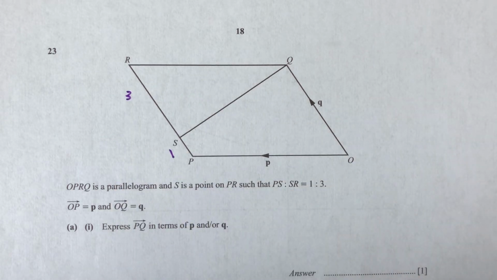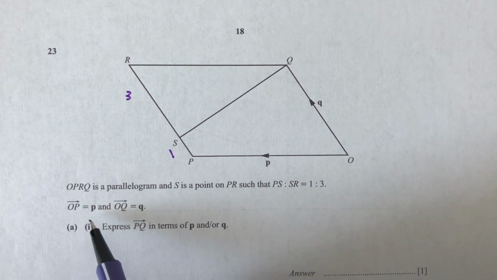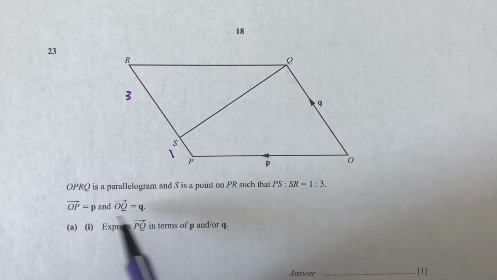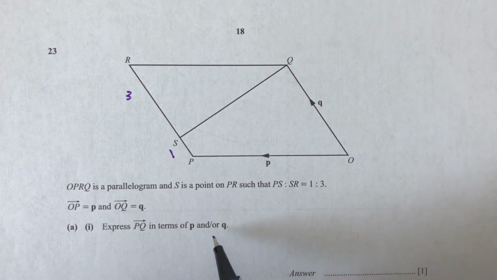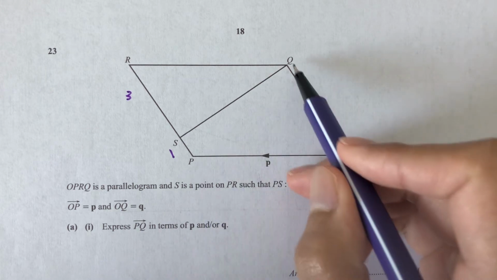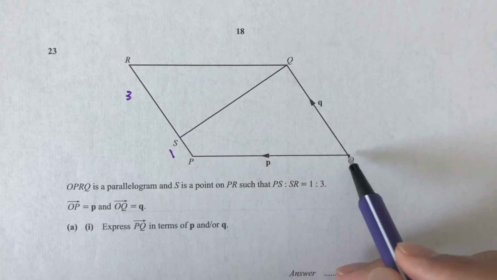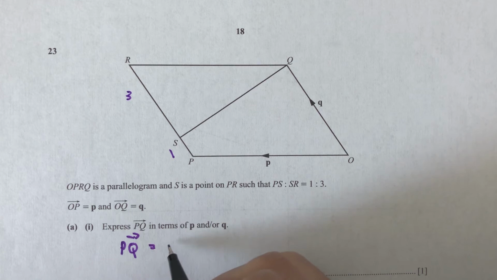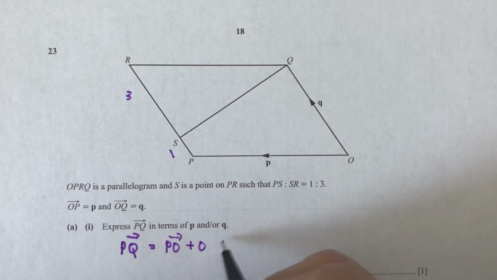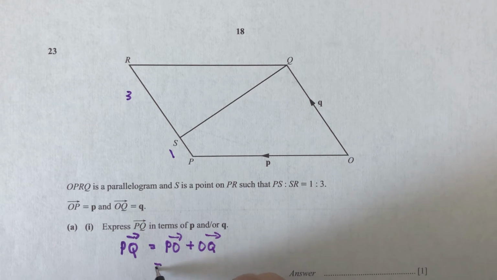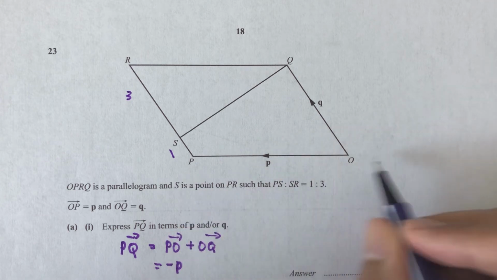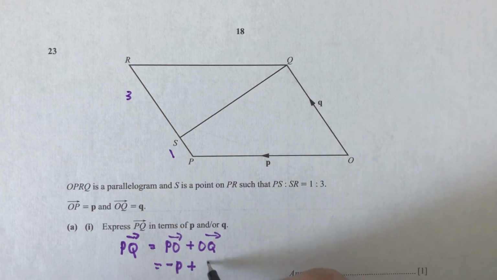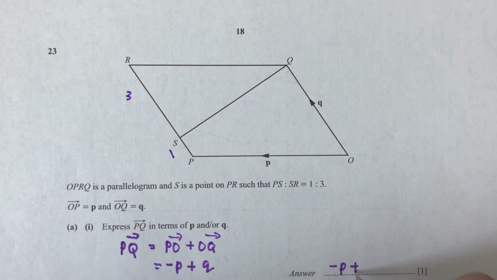Okay, great. So we have OP as P, OQ as Q. First part, express PQ in terms of P and Q. So PQ is what? We can move from P to O and O to Q. So PQ equals PO plus OQ. P moving to O will be minus P, and OQ is Q. So that will be minus P plus Q. That is PQ.